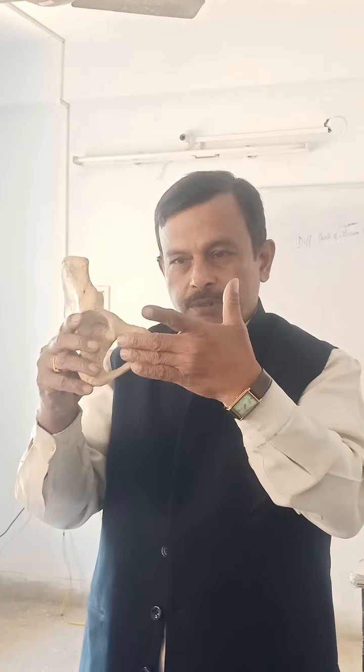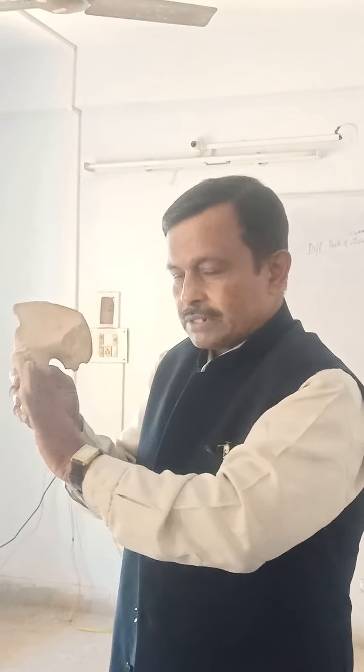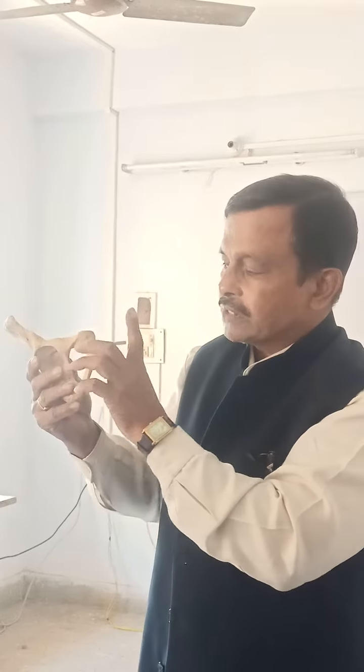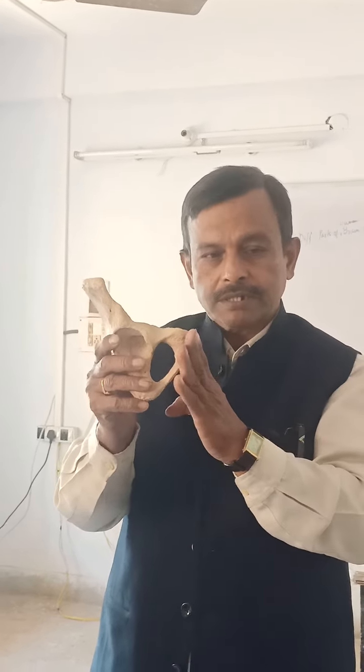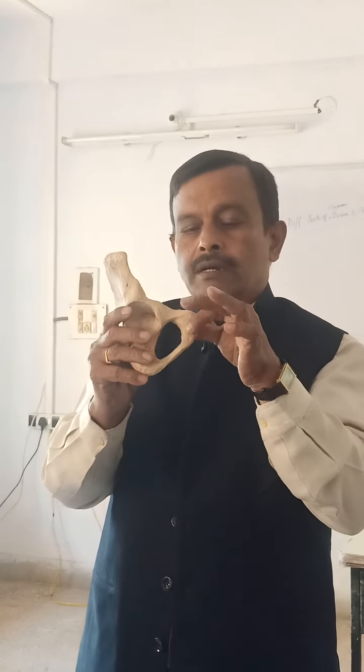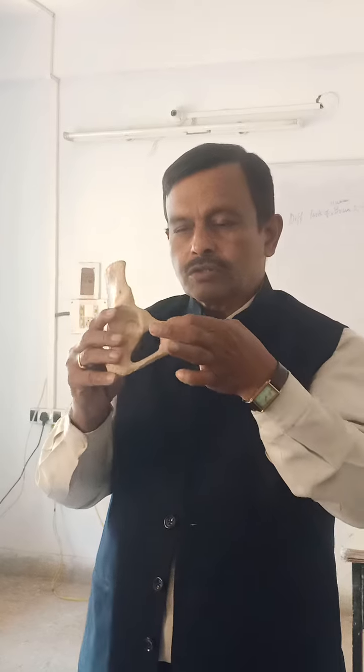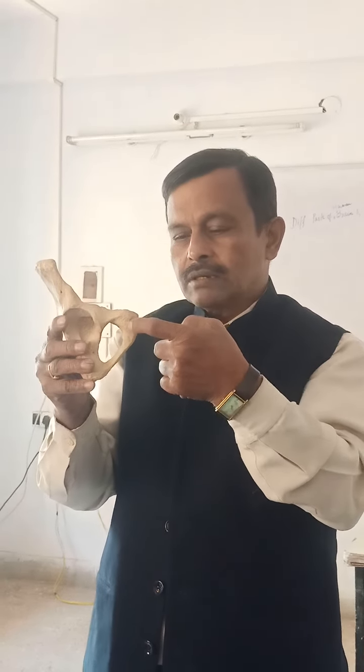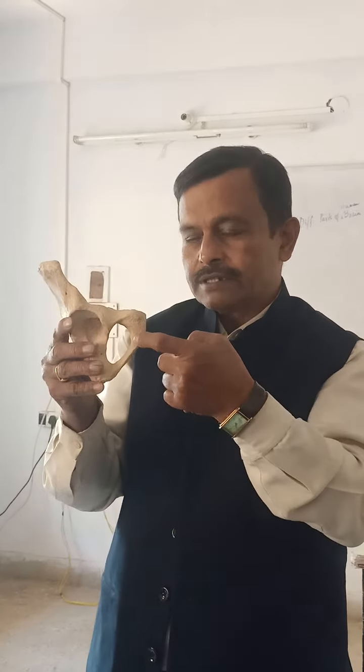Now the pubis has the body, superior ramus and inferior ramus. The body has an anterior surface, a posterior pelvic surface and a symphysial surface. This surface articulates with its fellow of the opposite side and is interconnected by fibrocartilage, and that forms the symphysis. That's why it is known as symphysis pubis.